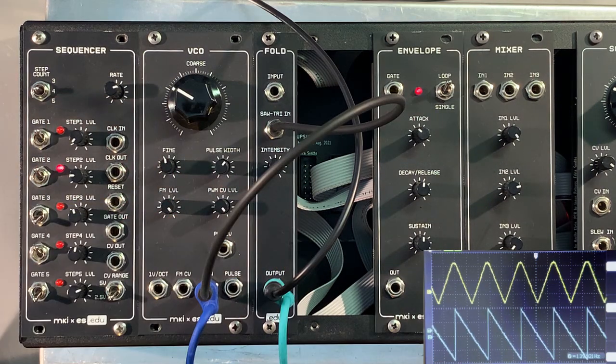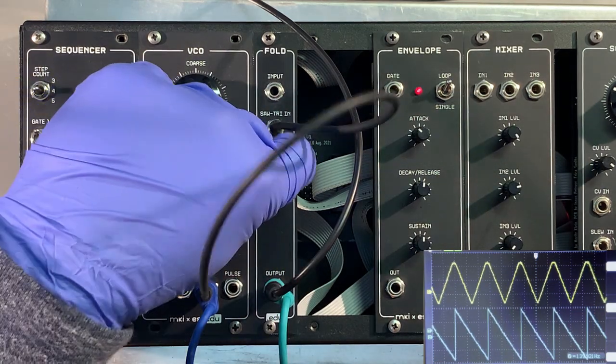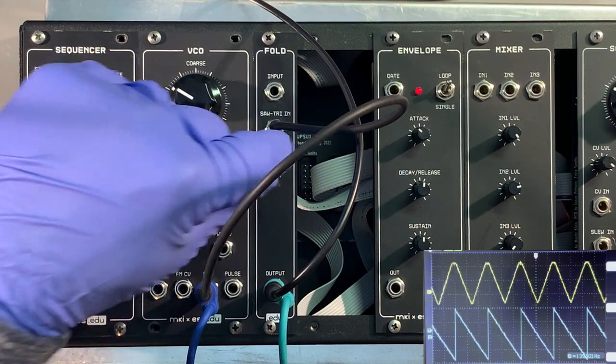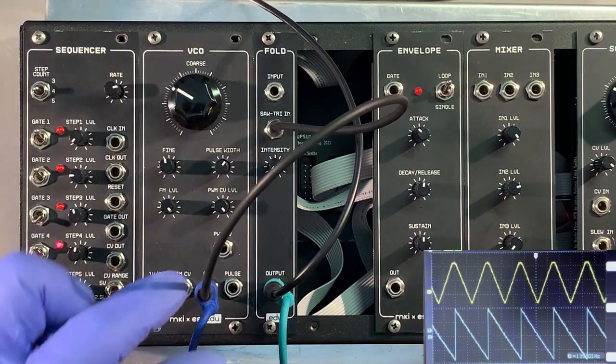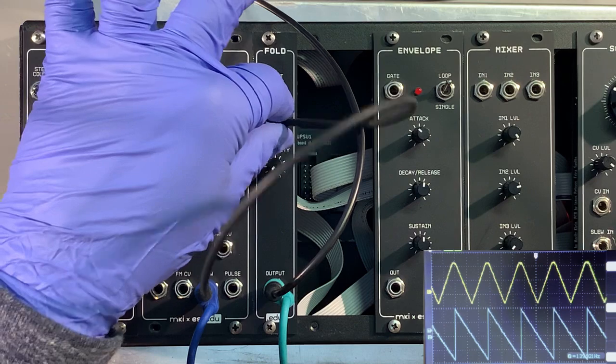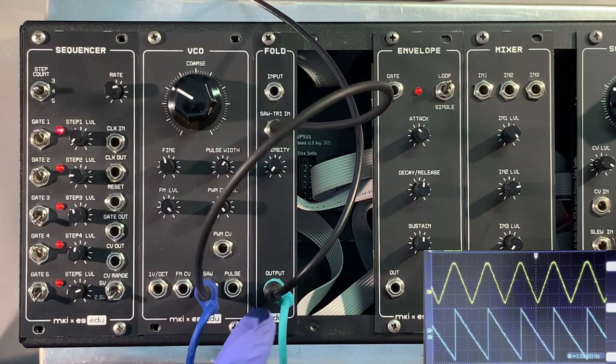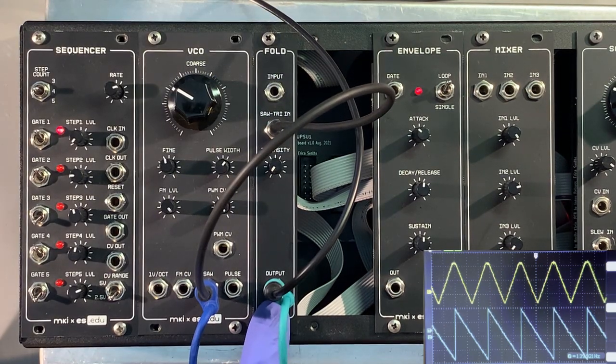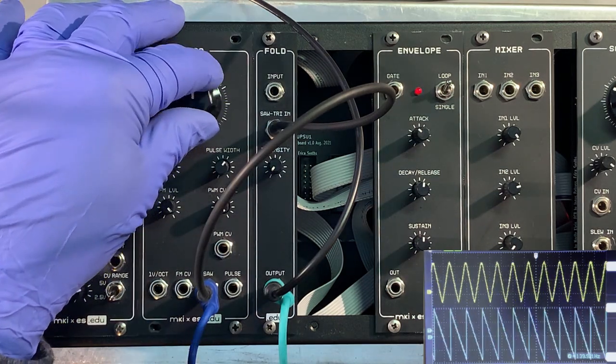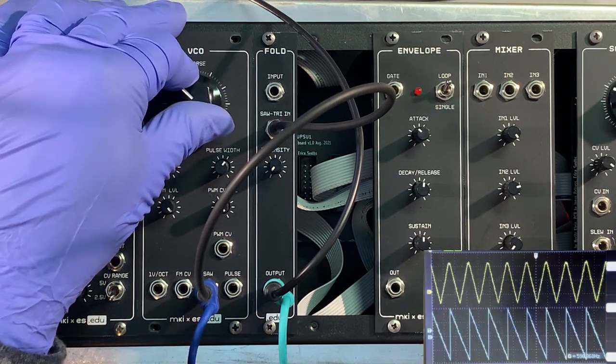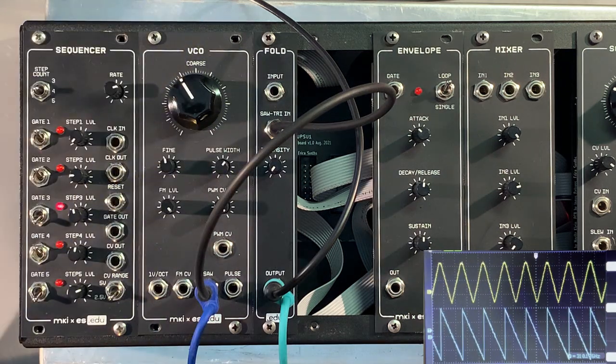So we've got one more basic wave shape here, and that's when intensity is set all the way to the minimum on the fold module, and if you input the saw to the saw tri input, you will get a triangle wave shape out, which is just named after the shape of the wave shape. And it has all odd harmonics, and it is a much mellower sounding wave shape than the saw or the pulse.